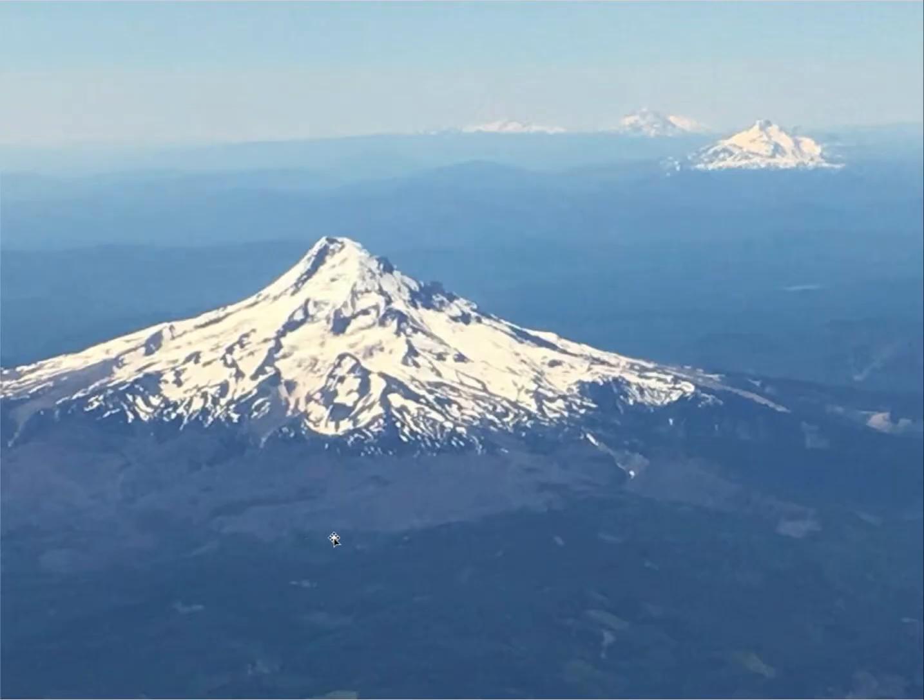And then as we go farther north, these are some spectacular Cascade volcanoes. This is Mount Hood, and there's Mount Rainier in the background. But you can see there are all these snow-capped stratovolcanoes, very picturesque subduction zone volcanoes.